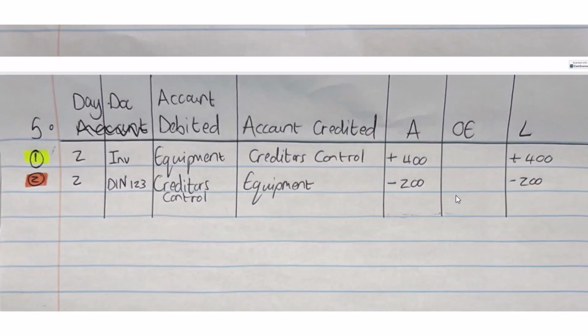Then the next thing we are looking at is the effect of this credit purchase returns on our accounting equation, right? So in our accounting equation, we've got our day, our document, our account debited, account credited, assets, owner's equity, and liability accounts, right? So for transaction 1, which is when we purchased, we'll see on the day 2, our document was invoice number, whatever they gave us. Our account debited was equipment, because equipment is an asset and it increases on the debit side. Our account credited was creditors control because it increased my liability. Right, so assets increased with 400 because of equipment, and creditors control increased my liability with 400.